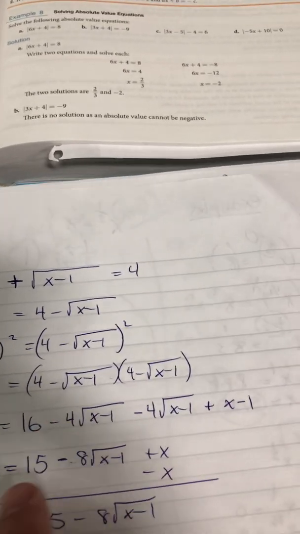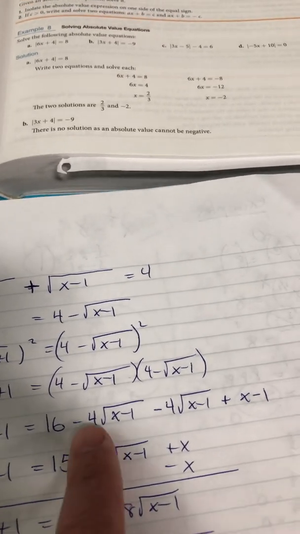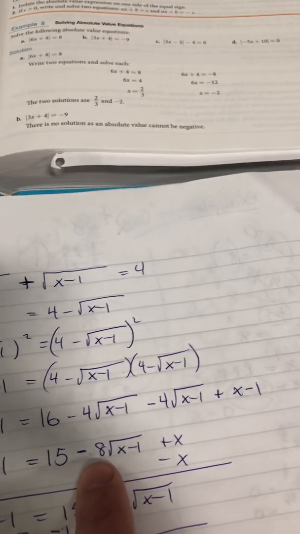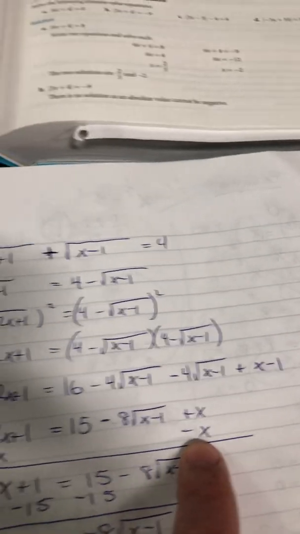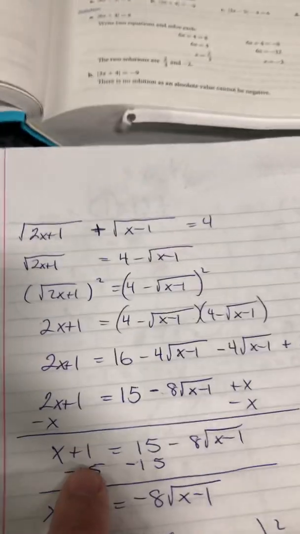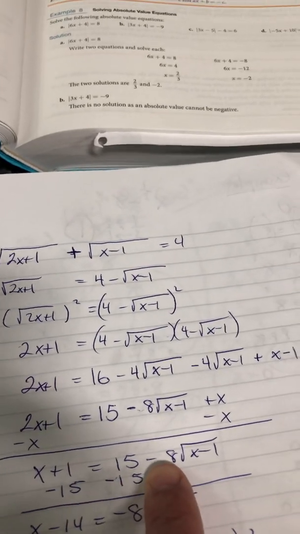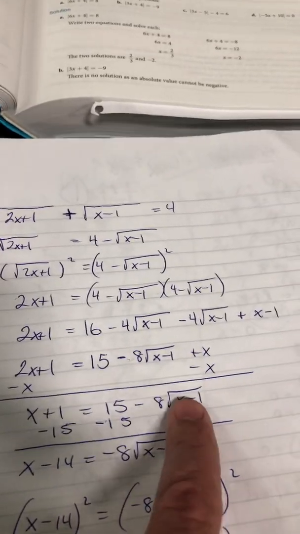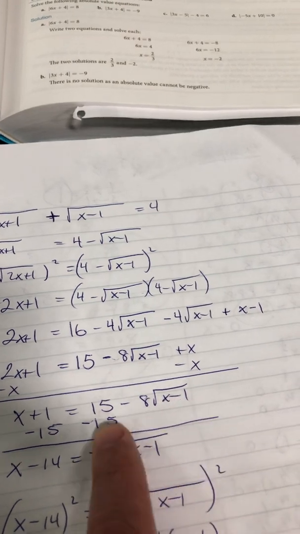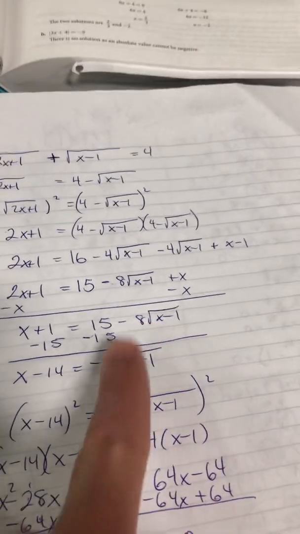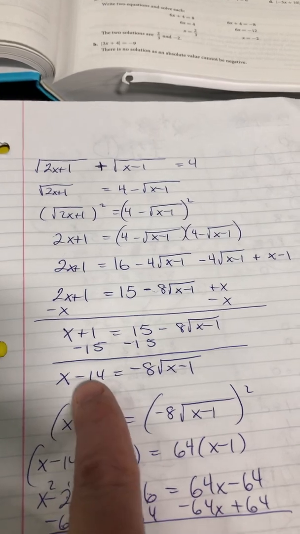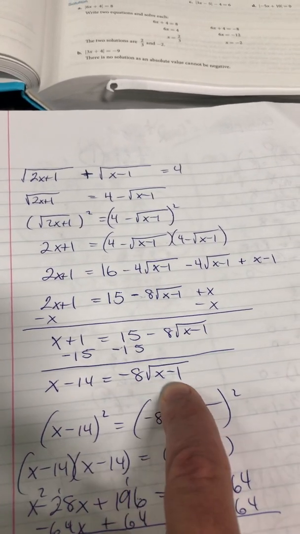The negative 1 and the 16 gives me 15. These two come together because they're like terms, and I have negative 8 square root of x minus 1. And this x I'm going to subtract off over here, and I'm going to get x plus 1 is equal to 15 minus 8 times the square root of x minus 1. So I'm going to get this square root alone. Subtract 15, subtract 15. Let me rephrase that: I'm going to get this term that contains the square root alone. Okay? And I've got x minus 15 is equal to negative 8 times the square root of x minus 1.